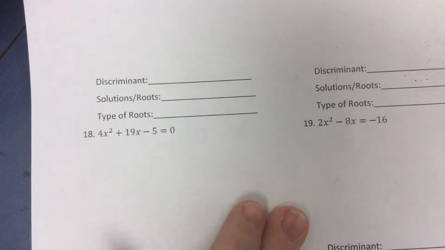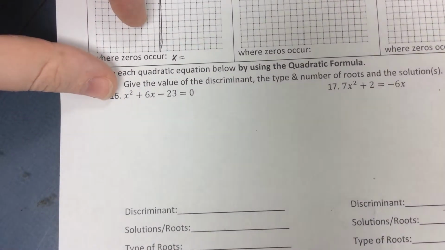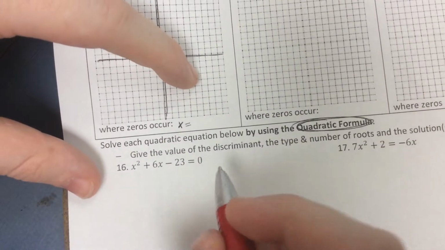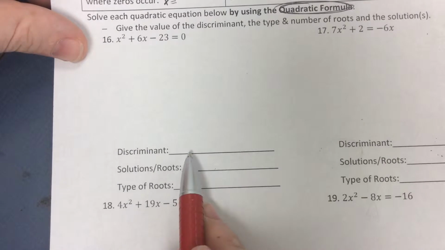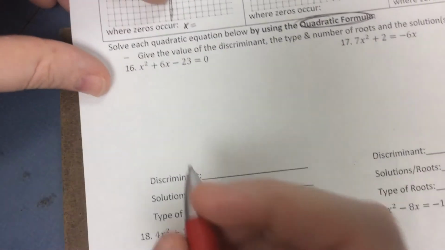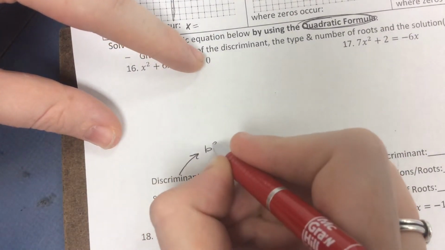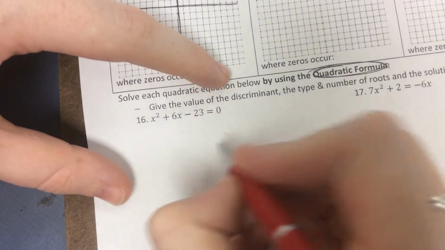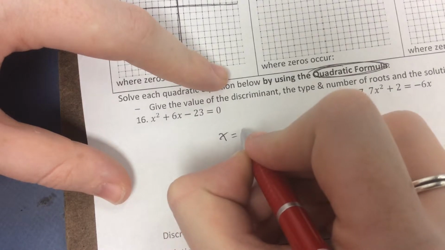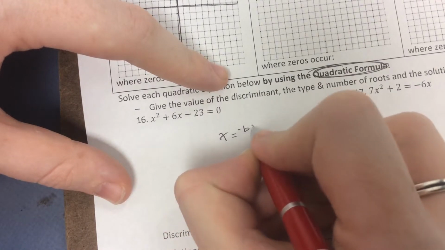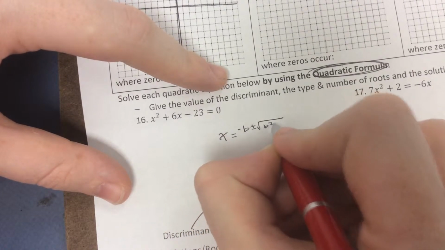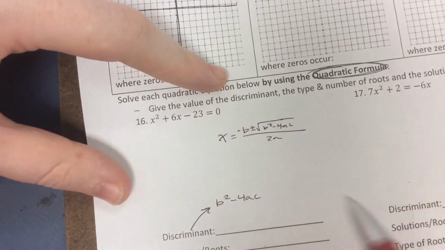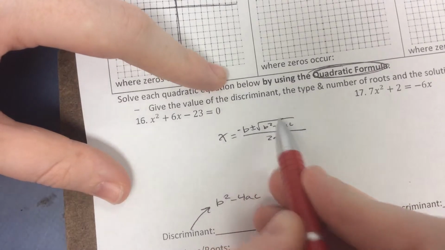16, 17, 18, and 19 are all quadratic formula. Okay, solving by the quadratic formula, you need to give me the value of the discriminant. So that's, remember, the discriminant is b squared minus 4ac. The quadratic formula, if you don't remember: x equals negative b plus or minus the square root of b squared minus 4ac, all over 2a. The discriminant is what's underneath the square root.